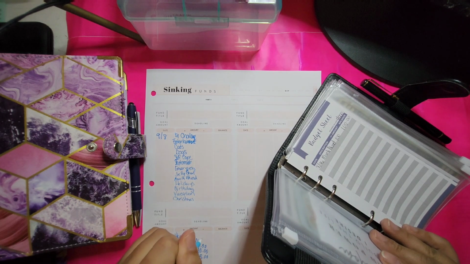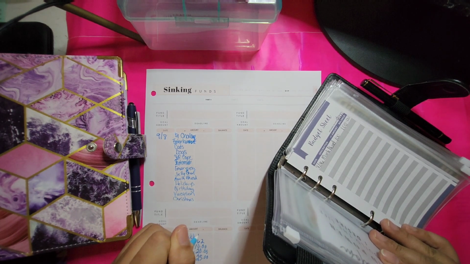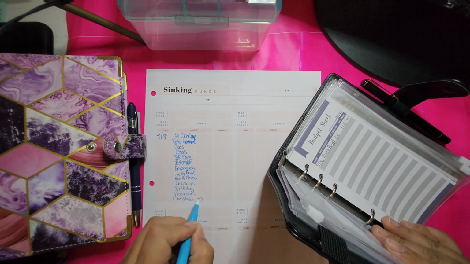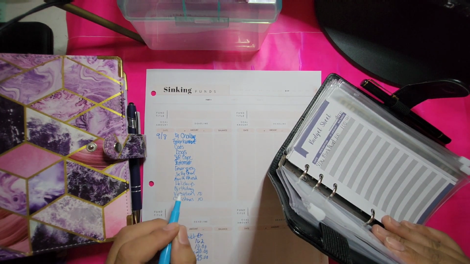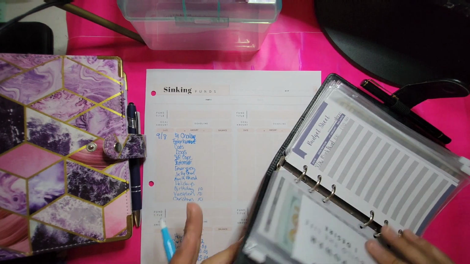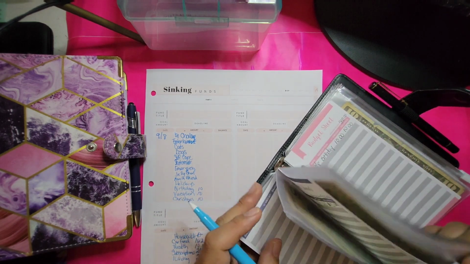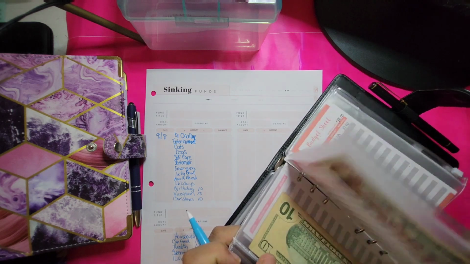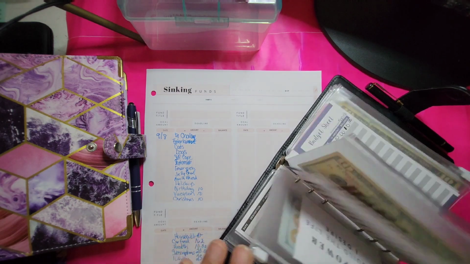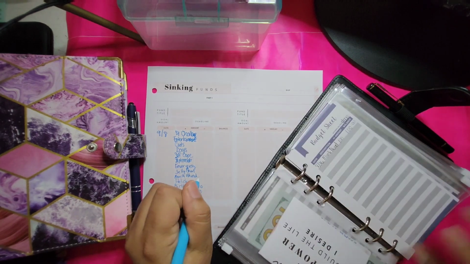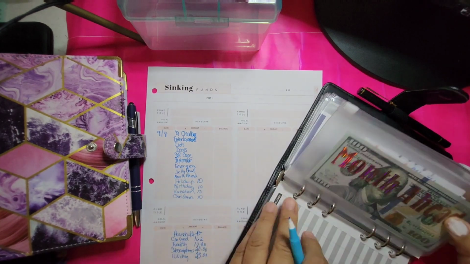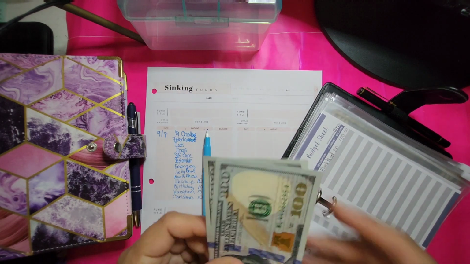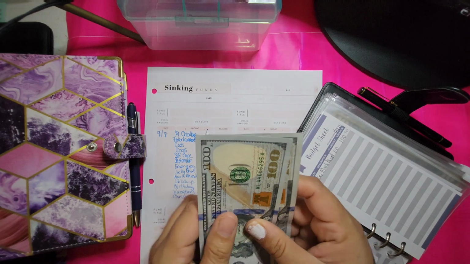I'm not even writing down 10. That didn't have nothing. Christmas had 10. Vacation had 10. Birthday had 10. Let me make sure. Birthday, vacation, Christmas, and then holidays had 10. Okay. And then month ahead. So month ahead has $200.